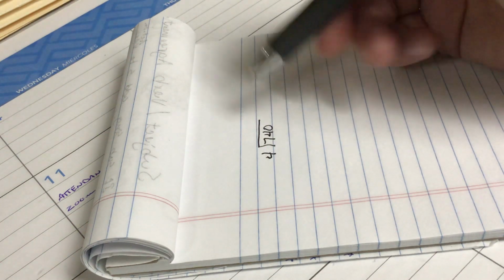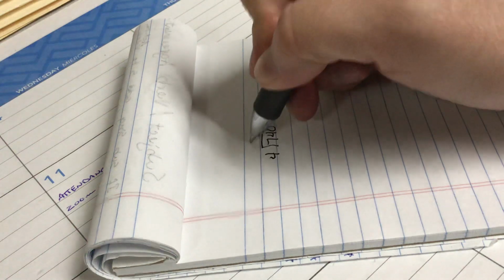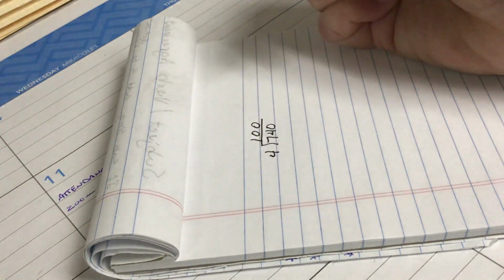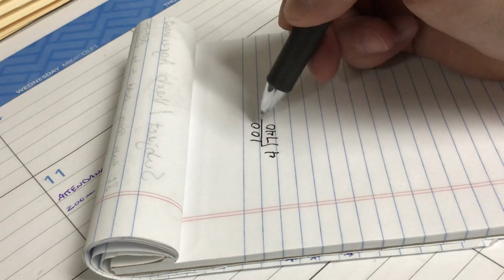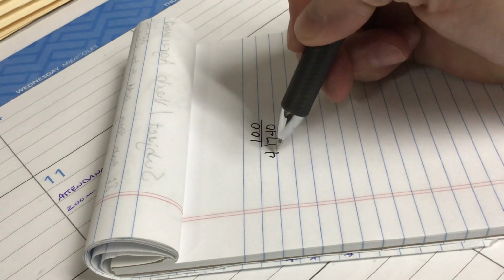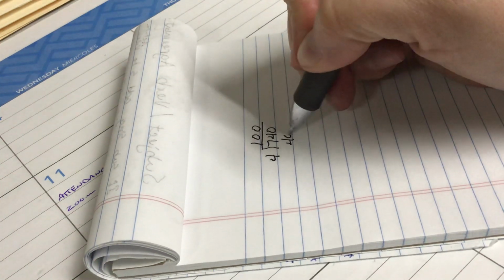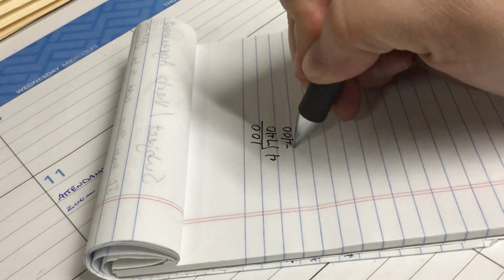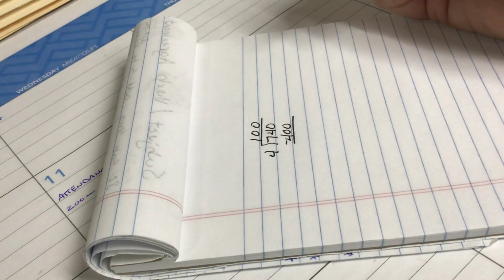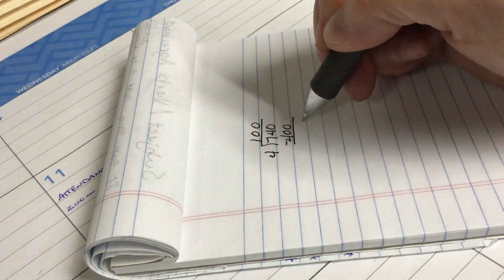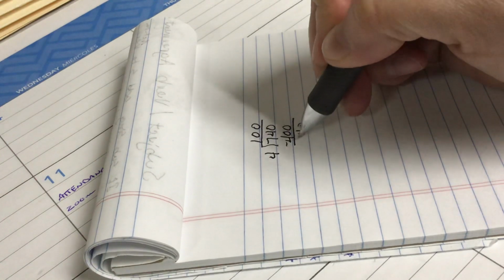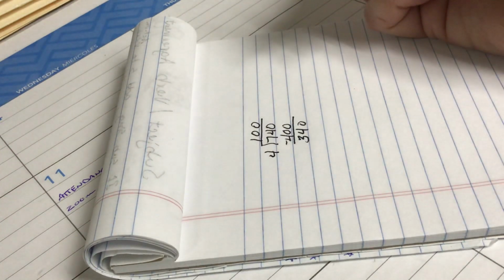So I'm going to say that 4 goes into 740 100 times. And I know that because 100 times 4 is 400. So I put that underneath. That is how many I have used up. So now I subtract, and I have 340 left.